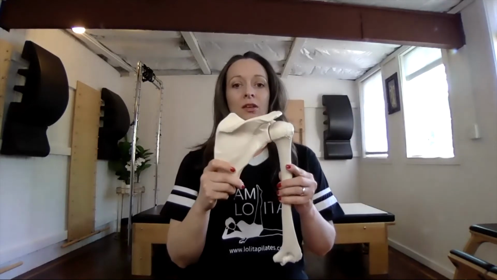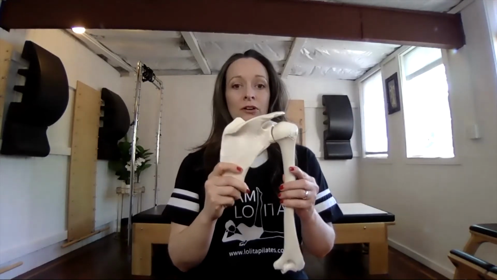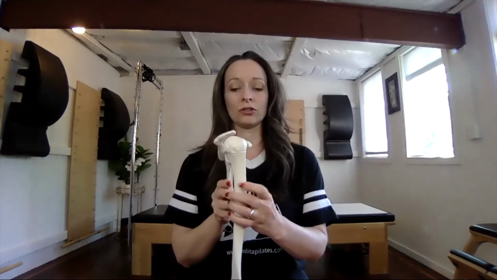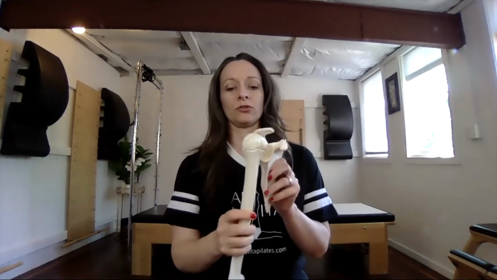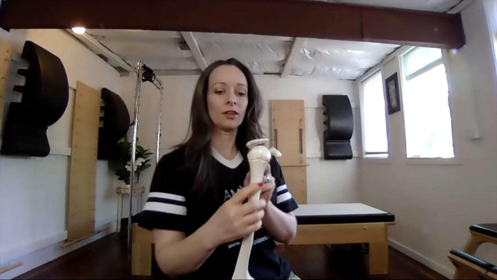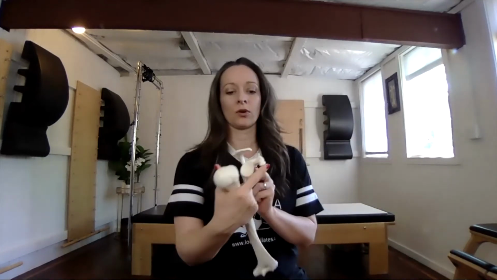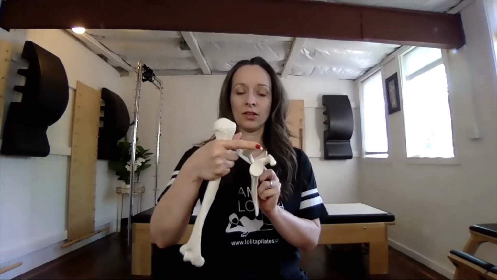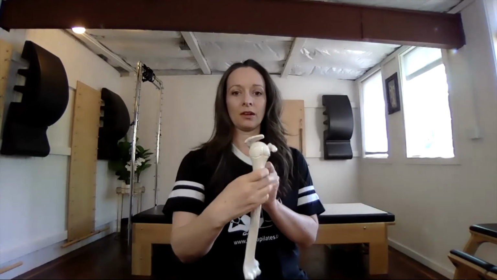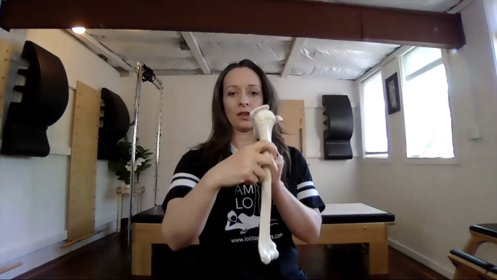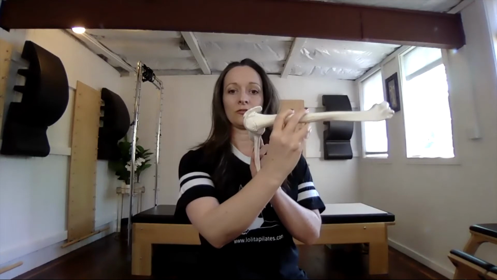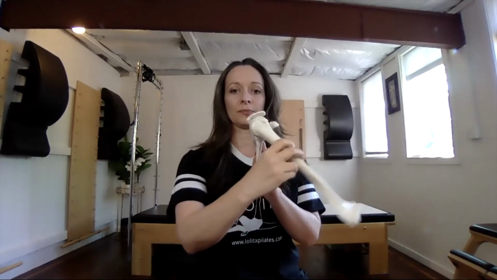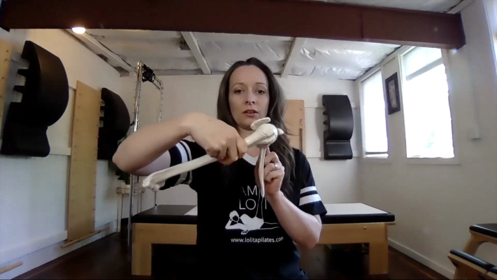All right. So you're looking at the posterior view. So I'm just going to now turn it to the lateral view for you. All right, here you can see that coracoid process and the acromion process. And here's the head of the humerus. And so we have flexion of the shoulder joint and extension of the shoulder joint.